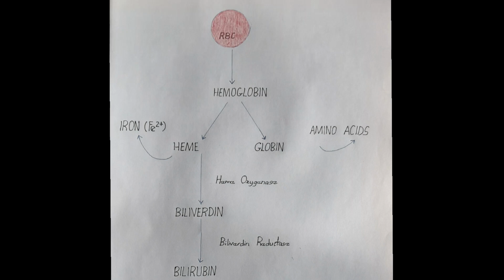Today, our topic will be on bilirubin metabolism. Bilirubin metabolism begins in red blood cells, or RBCs. We know that red blood cells don't have a nucleus, and they have hemoglobin, which carries oxygen. Now, this red blood cell has a lifespan of 120 days.